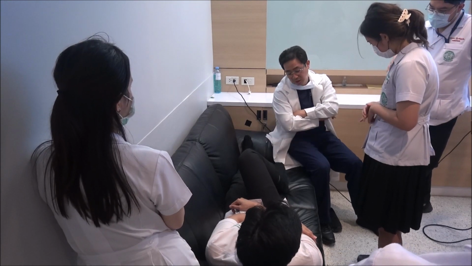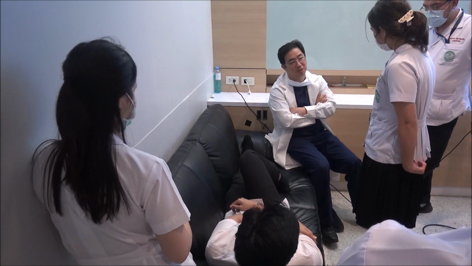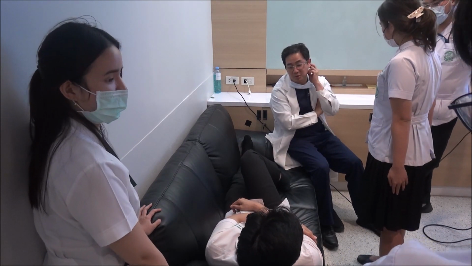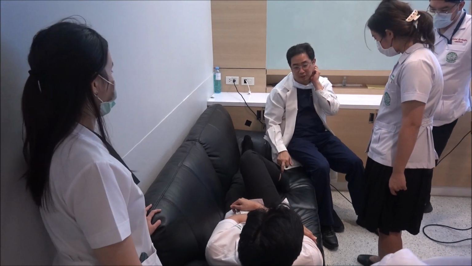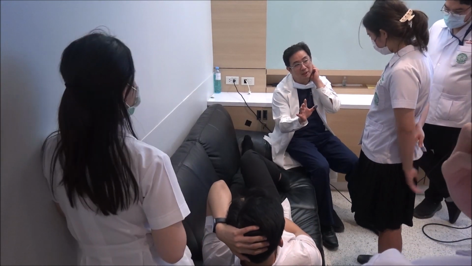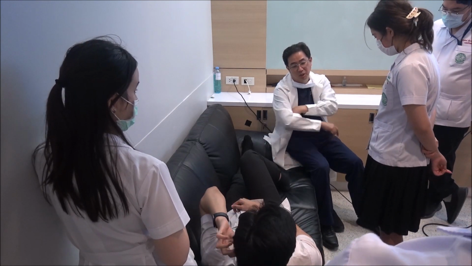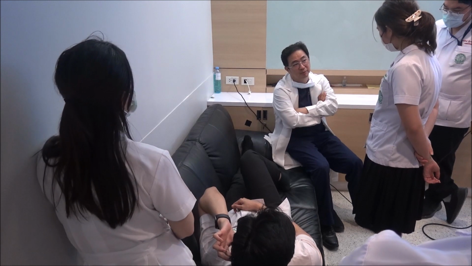Dorsiflexion. If the patient cannot do dorsiflexion, it means the patient has sciatic nerve injury, the peroneal component. The tibial component is rarely injured. So very simple, check the foot drop. Okay? Vascular injury is not common. It's common in knee dislocation. So nerve injury is more common than vascular.